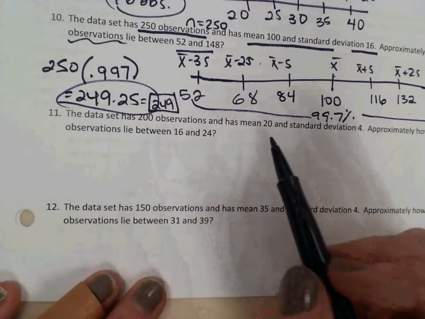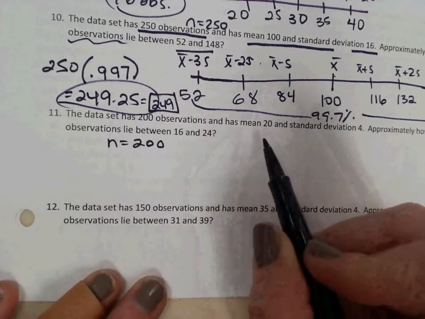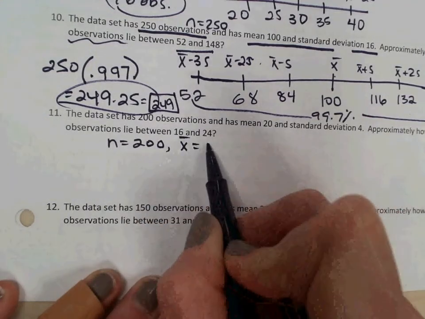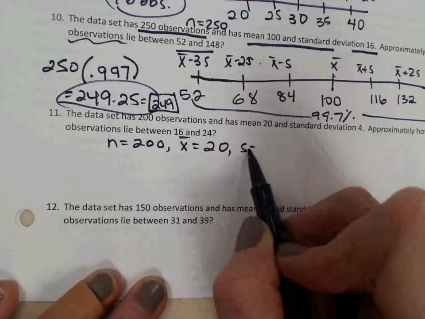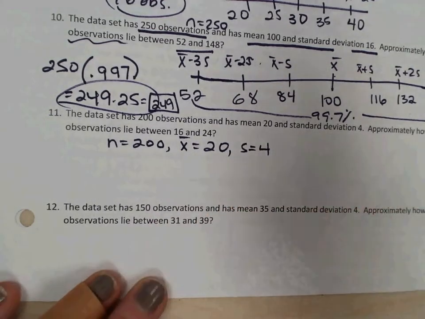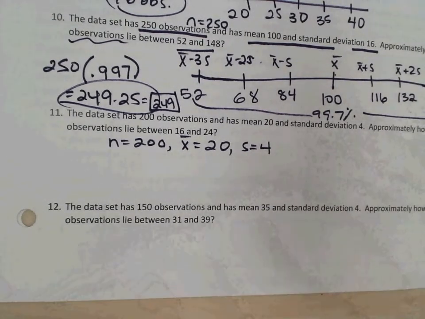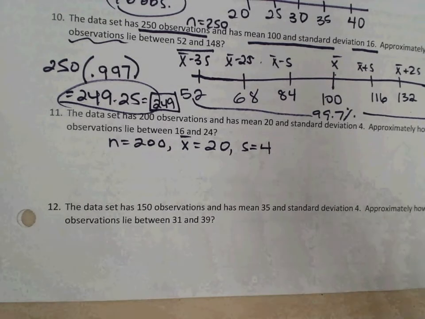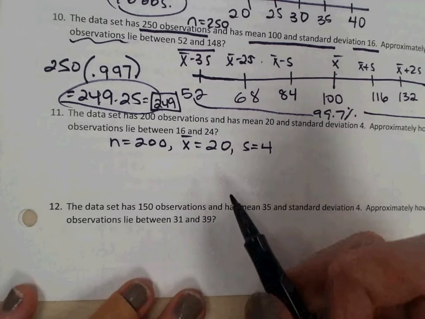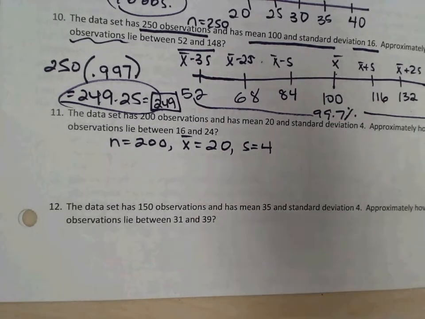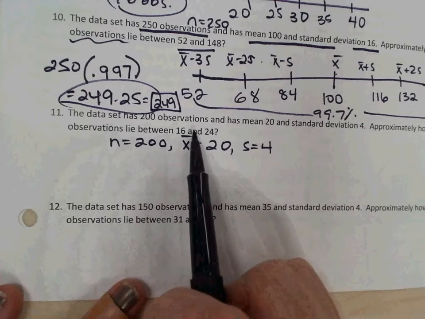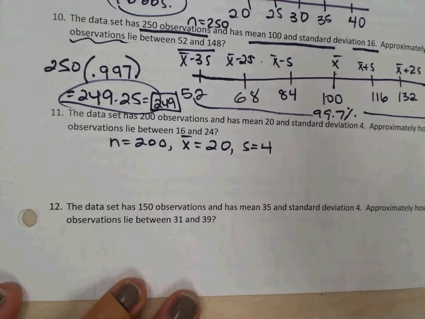Number 11, the data set has 200 observations, so n equals 200. Mean is 20. Standard deviation is 4. It just becomes second nature for me as I read this to write down the values, and that's something you also want to get in the habit of throughout this unit and even beyond. We'll be doing different problems that require you to incorporate these values into different equations. When you can identify the values and you know the formula, it makes it a lot easier to plug those values in and calculate.